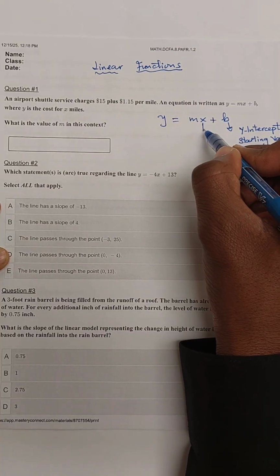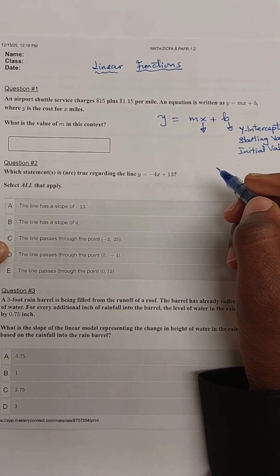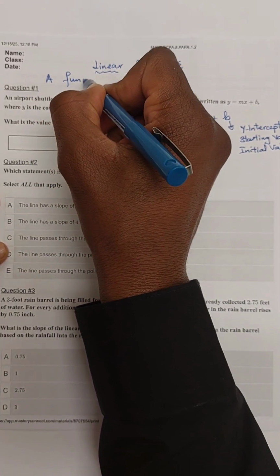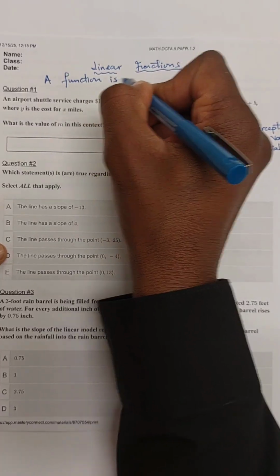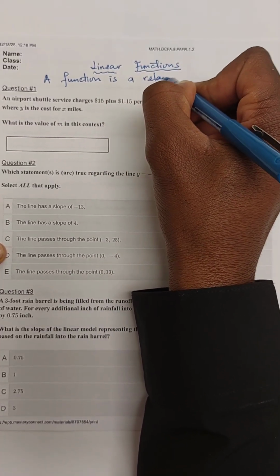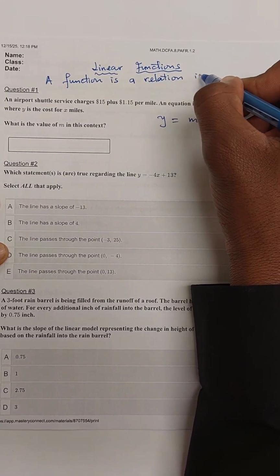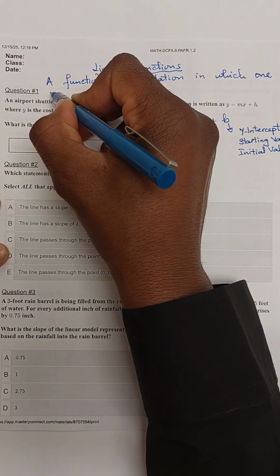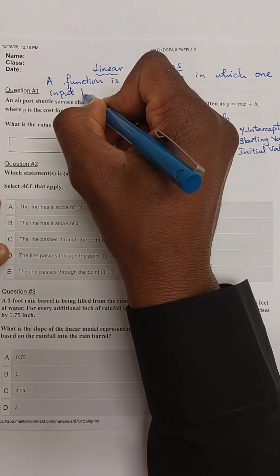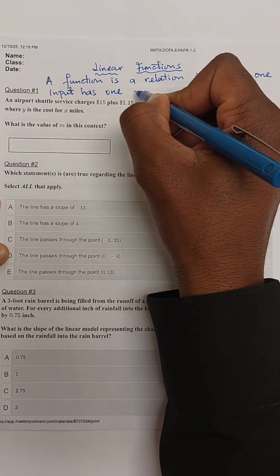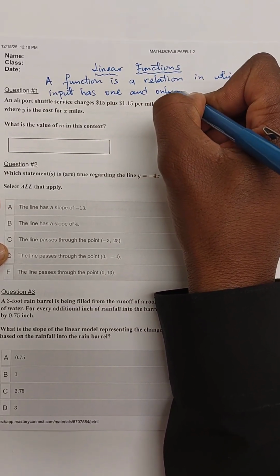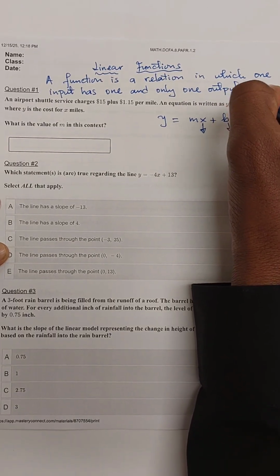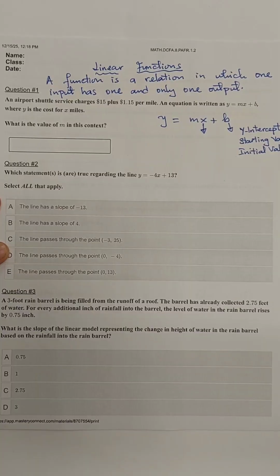Okay, this x here, when we talk about function, we might want to define what a function is. A function is a relation in which one input has one and only one output. Okay, one and only one is a mathematics way of saying that only one output.